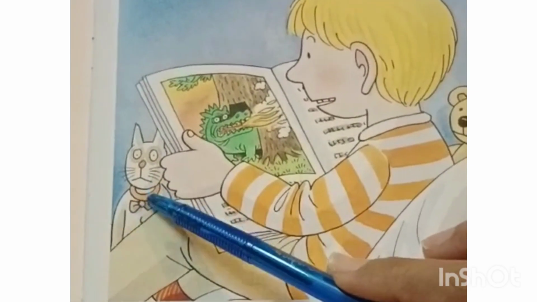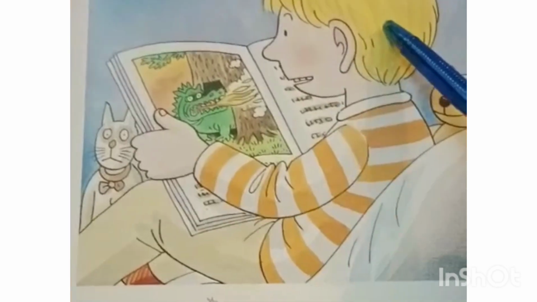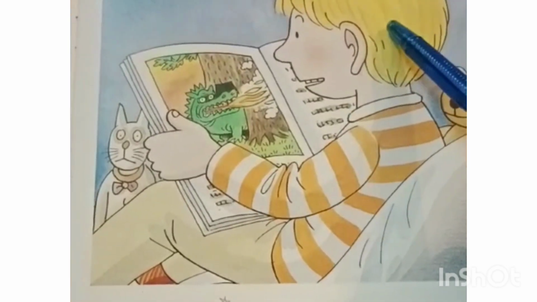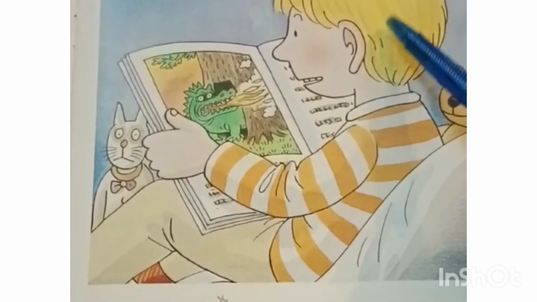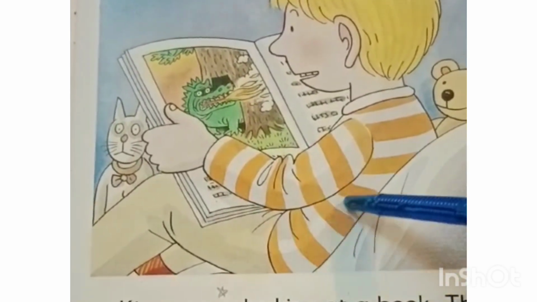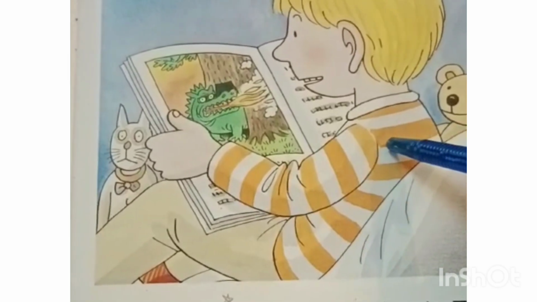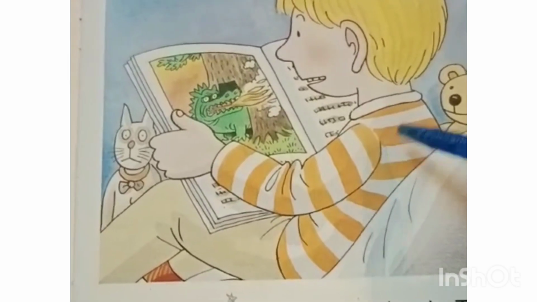It is a cat. What is the color of Kipper's hair? Yellow. The color of Kipper's hair is yellow. And what type of shirt is he wearing? He is wearing a striped shirt. White and orange striped shirt.